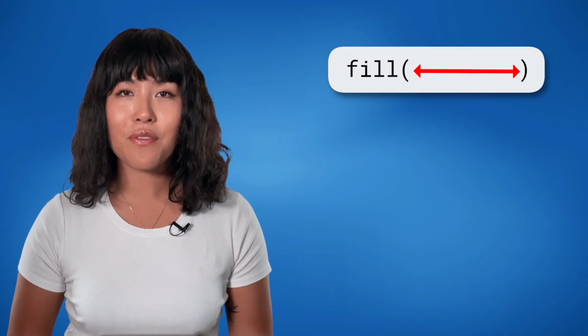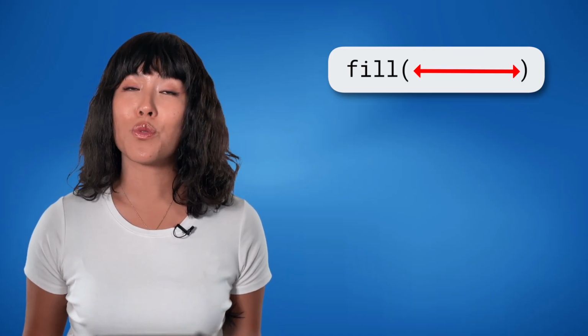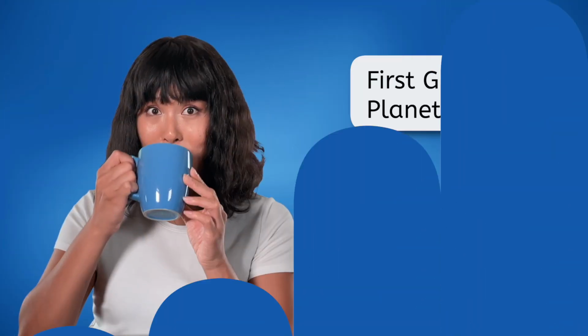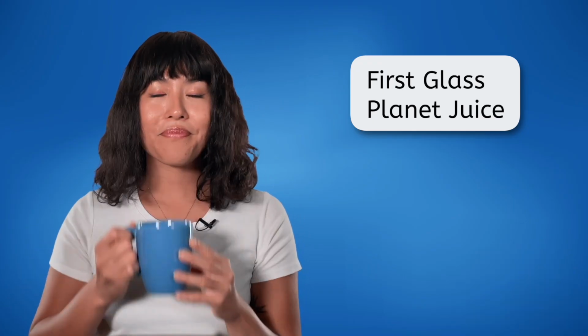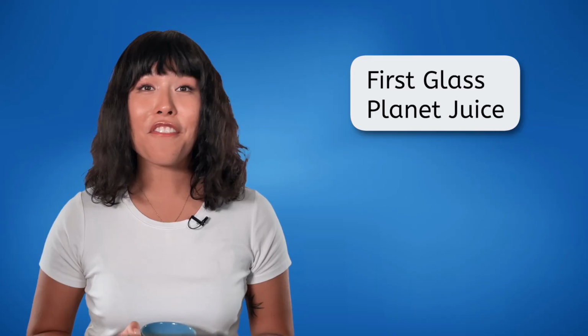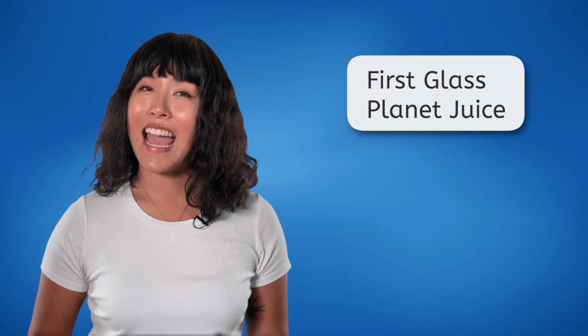Let's use our new data type to dispense some juice. The juice machine has a function named fill that accepts a string representing the juice type we want to fill the glass with. Fill orange should pour us a nice glass of orange juice. Delicious! Let's try the tasks first glass and planet juice activities now. Pause the video, open your code editor, and give it a try.